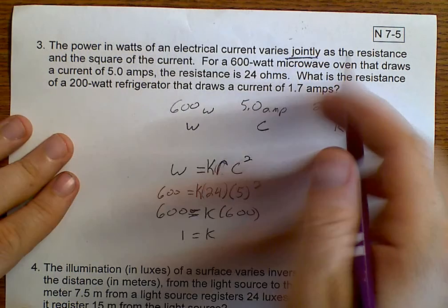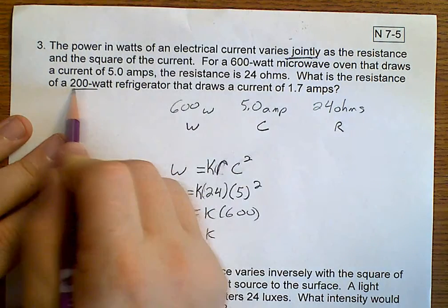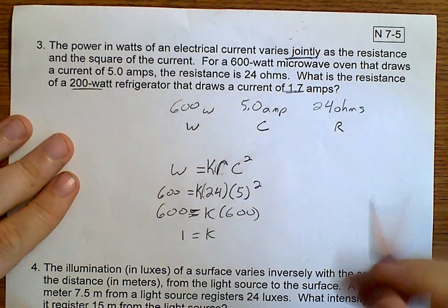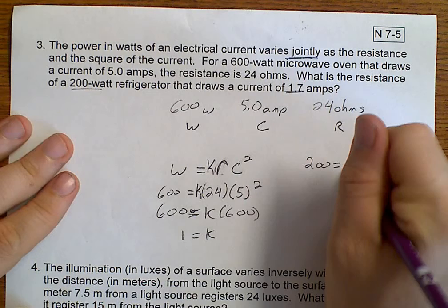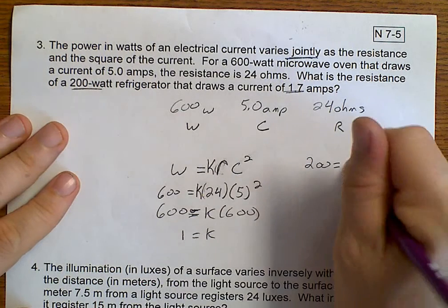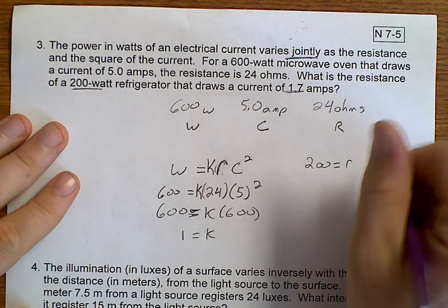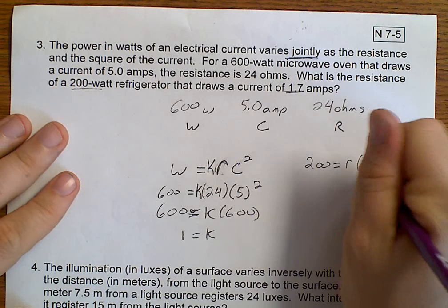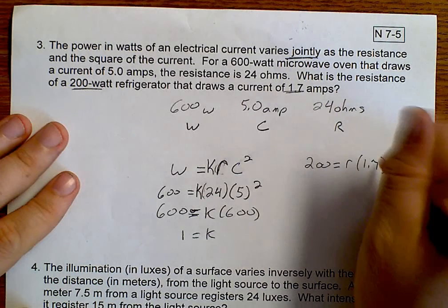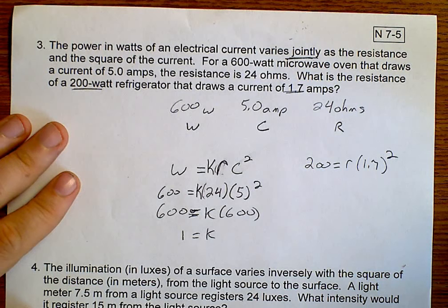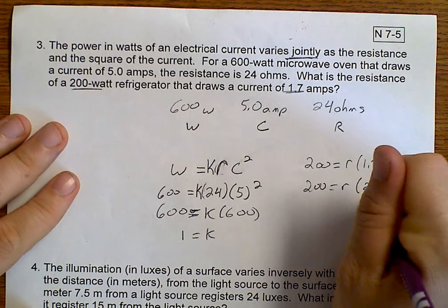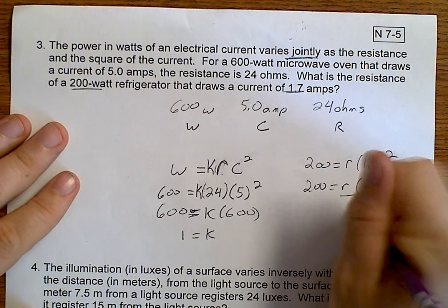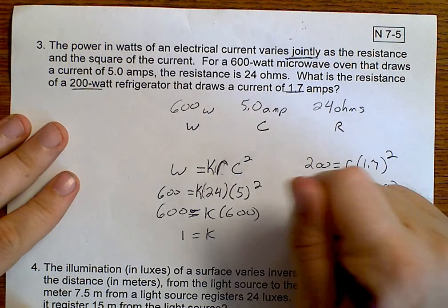So now we're given 200 watts and 1.7 amps. So the 200 watts equals, well, my resistance is what I want to know. My amps is something they gave me, and we square that. So 1.7 squared makes 2.89. So 200 equals R times 2.89. Divide by 2.89.